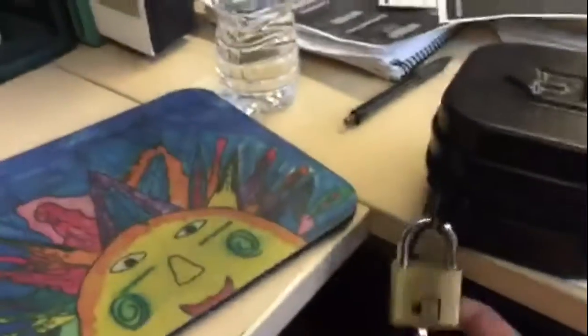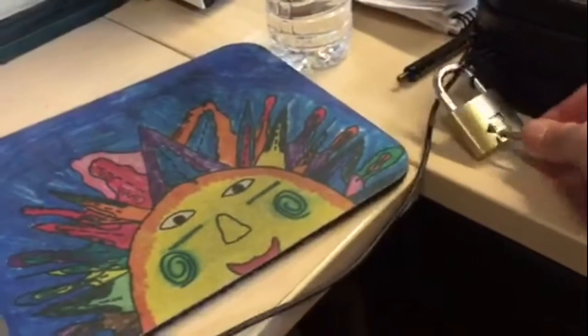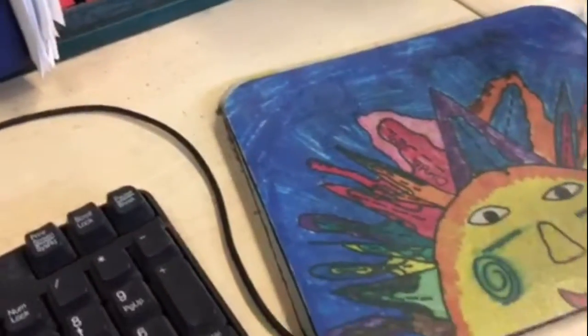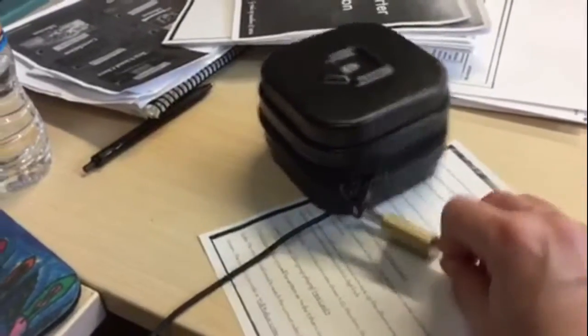So they would unlock this lock, and I'm going to try to do it here with one hand since I'm doing this by myself. Okay, I'm back now. Unlock this lock.